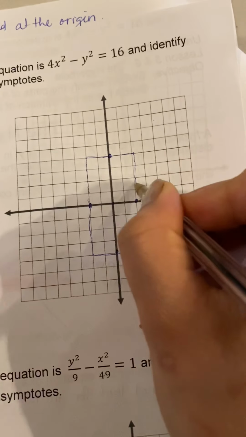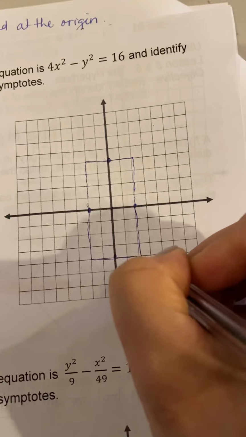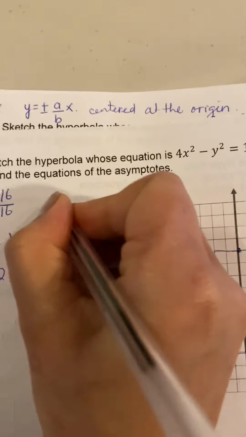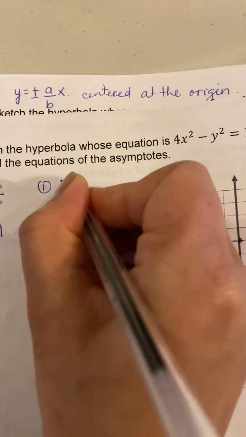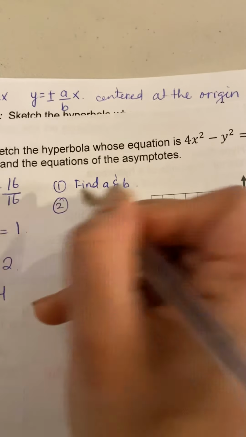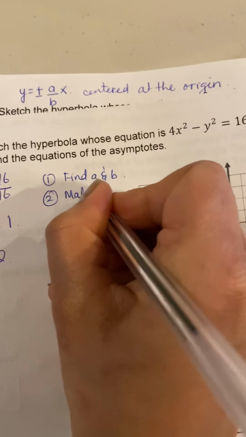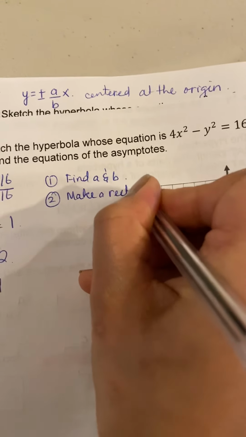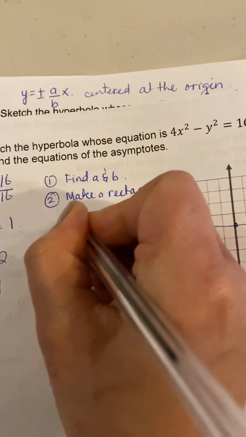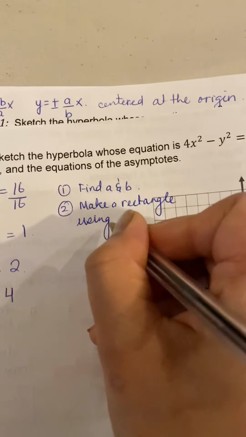That's what you're going to sketch. So let's make notes here. 1, find your A and B, how to sketch it, right? Then 2, what do we do? Make a rectangle using A and B.